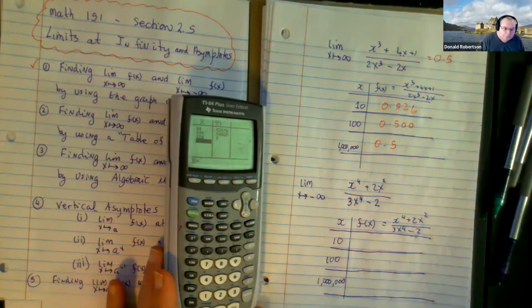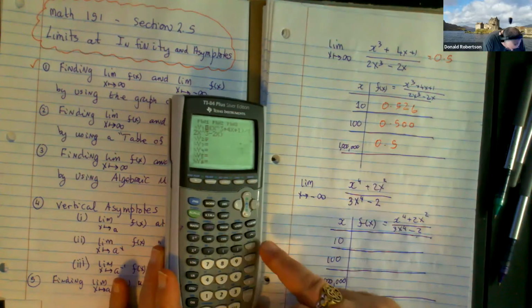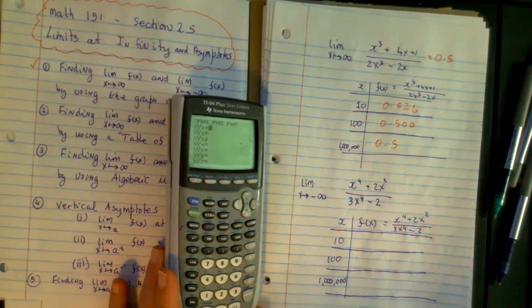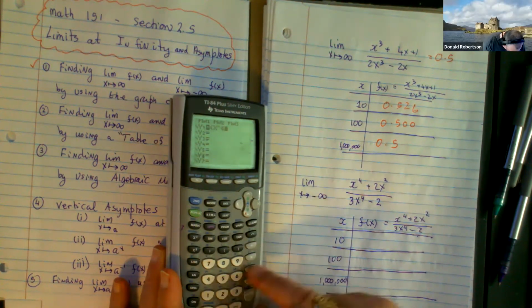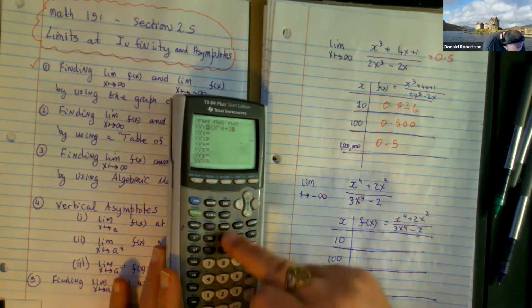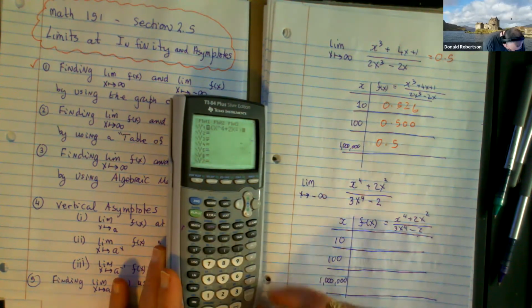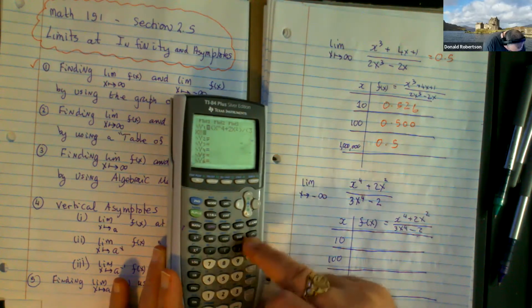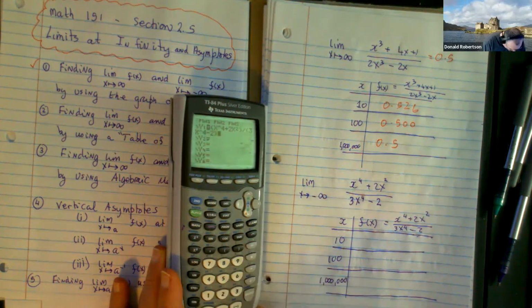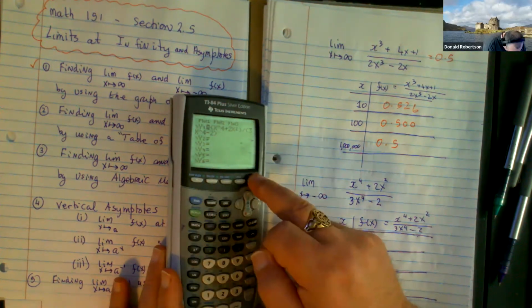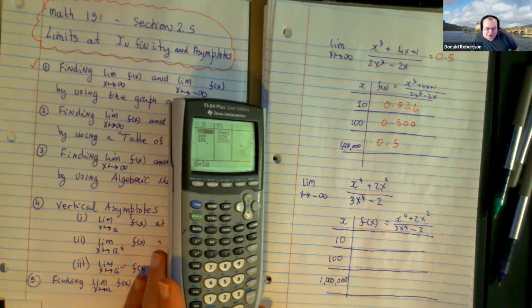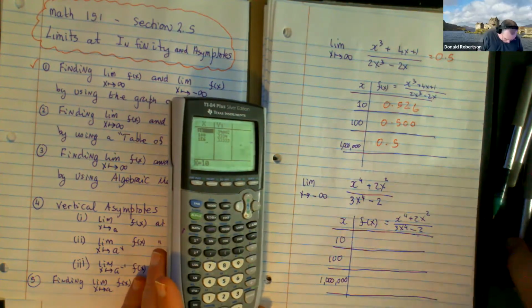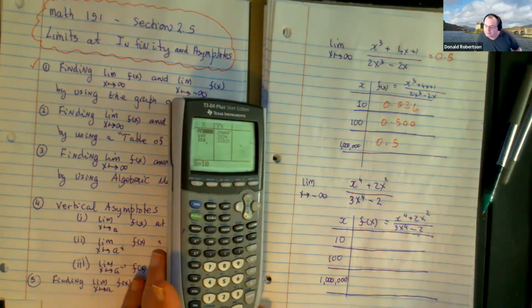So all I need to do is go into y equals. Bracket, x to the 4 plus 2x squared. Close the brackets, that's the top. Divided by, bracket, 3x to the power of 4, take away 2, close the brackets. That's that done. Go straight into second table setup. And guess what? Since I'm using the same numbers as before, I've already got my answers.